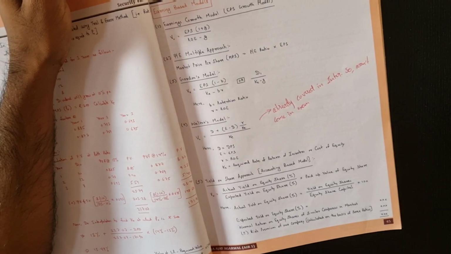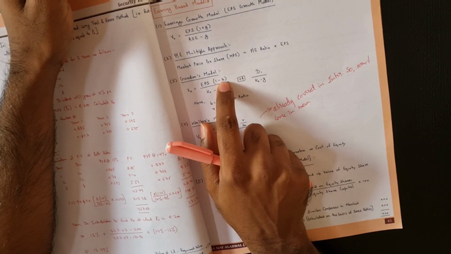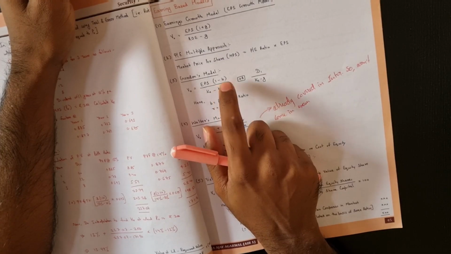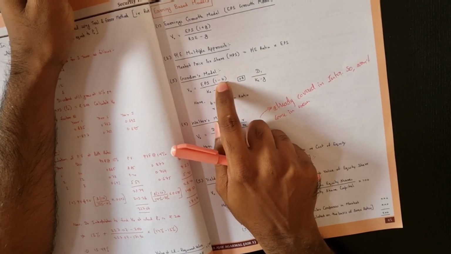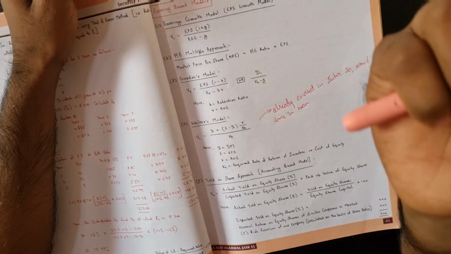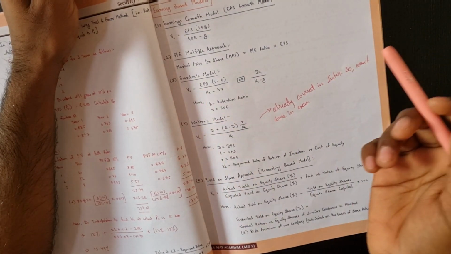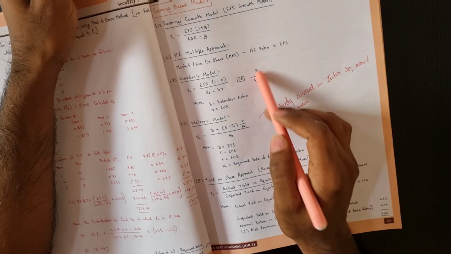It is EPS into 1 minus B, where B is retention. 1 minus B will be your dividend payout ratio. So EPS into 1 minus B means it is D1.